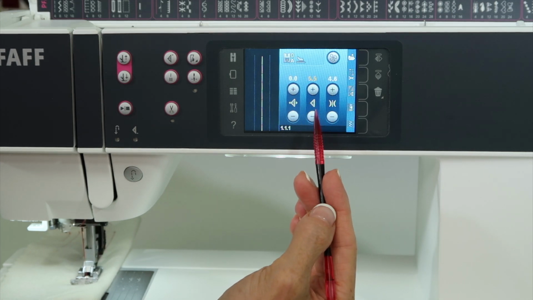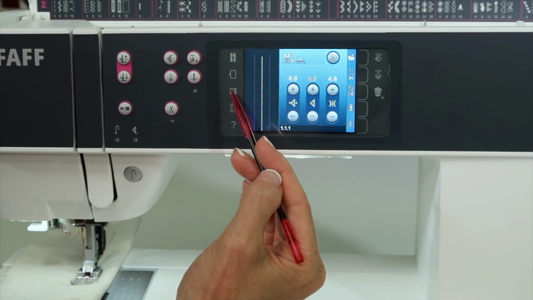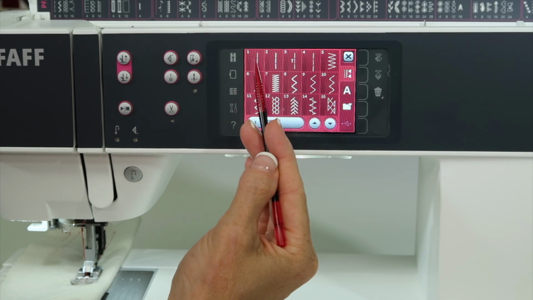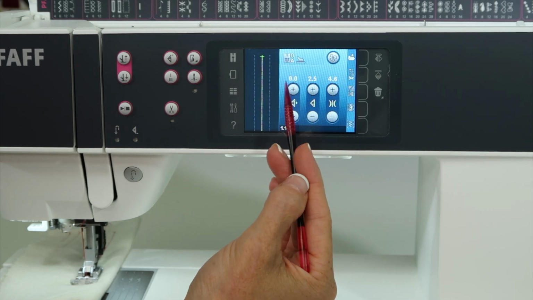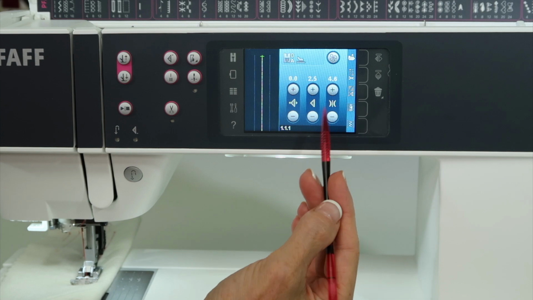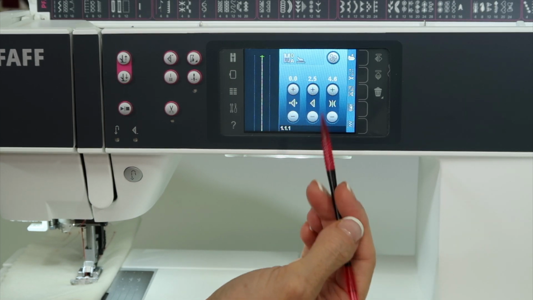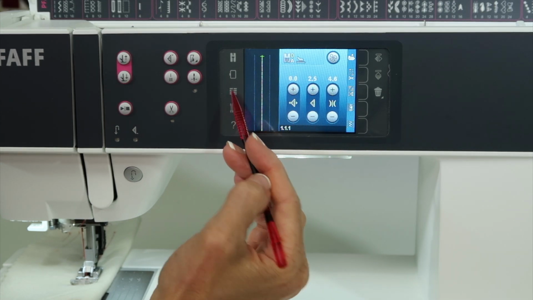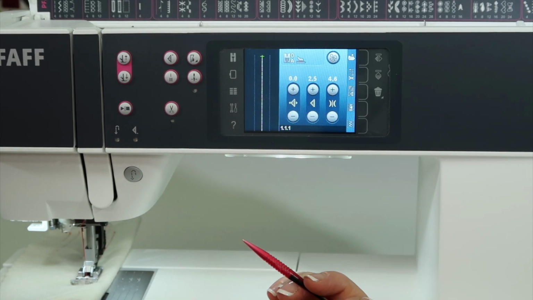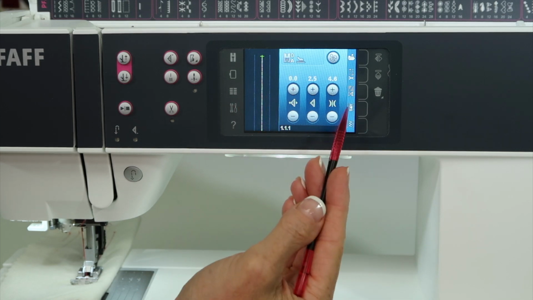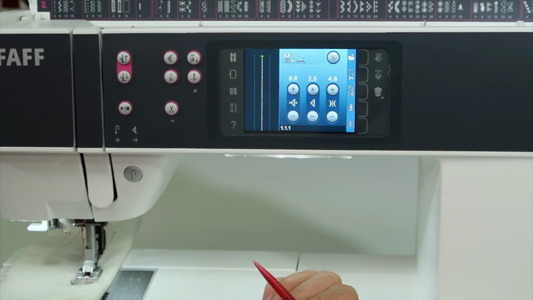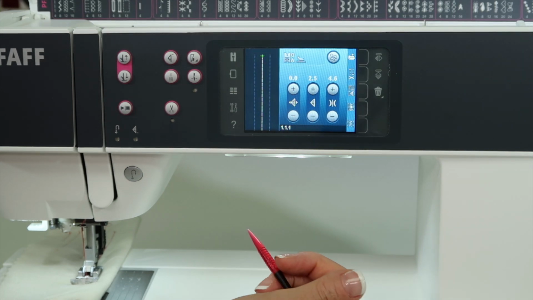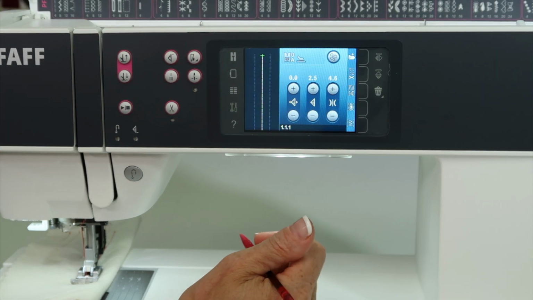Here's another way to get back to normal settings: just reselect the same stitch. If you pick stitch number 1, notice that it goes back to all white numbers, the default numbers. So instead of having to touch, touch, touch until you finally find a white number, just go back to the main menu, reselect the same stitch, and everything will be cleared out. You can also pick another stitch and then come back to that original stitch. That would also clear it. And I have seen students just turn their machine off, and that will also clear out your stitch.